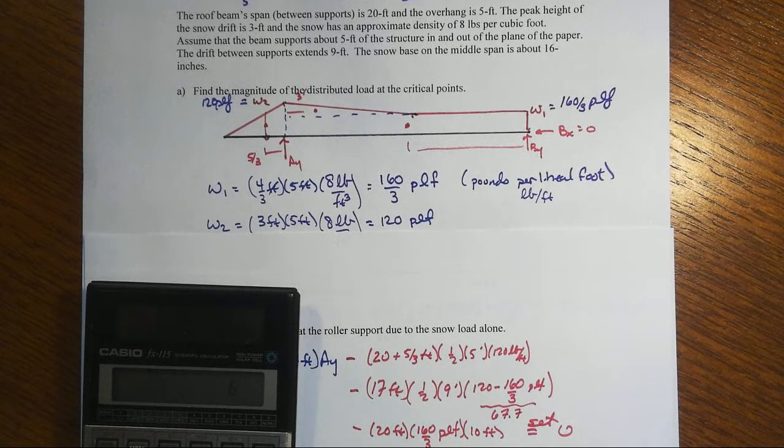Let's get 120 minus 160 divided by 3, 66.7. Equals, I have no idea if I did that right, 17 times 9 divided by 2 times 66.6, and we get basically 5,100 for all that one. Of course, taking the other side.